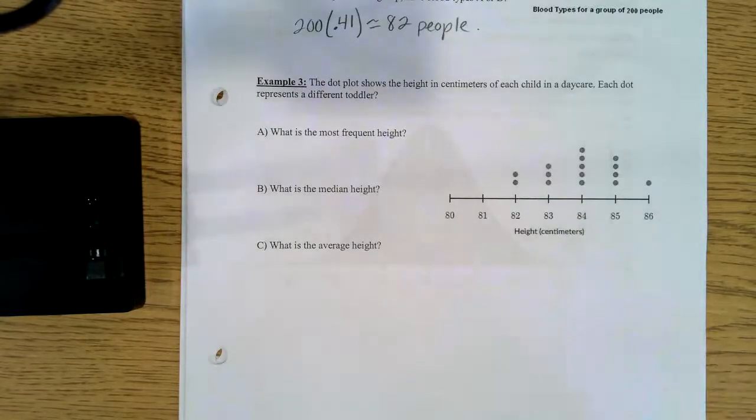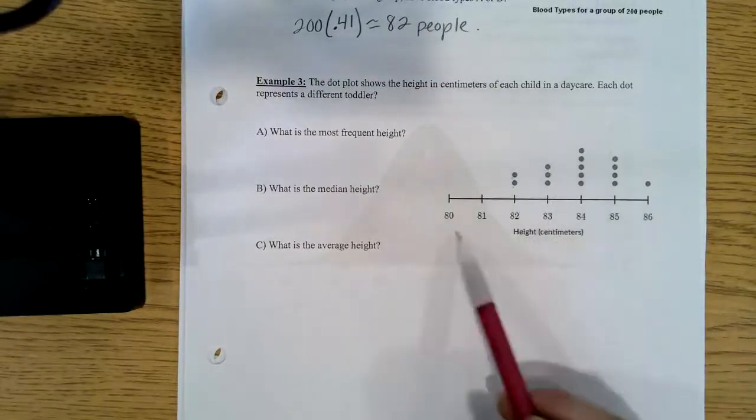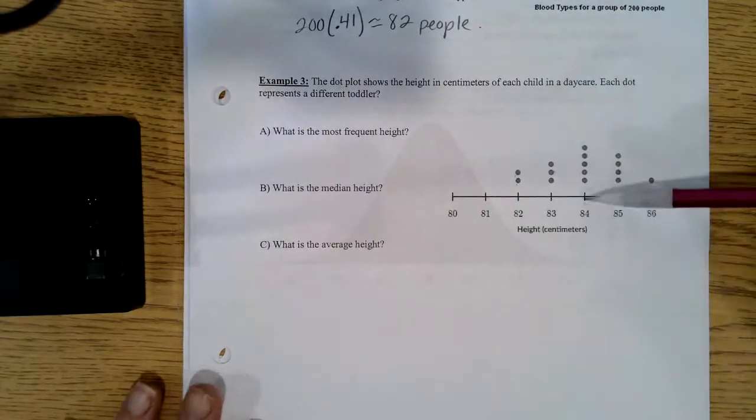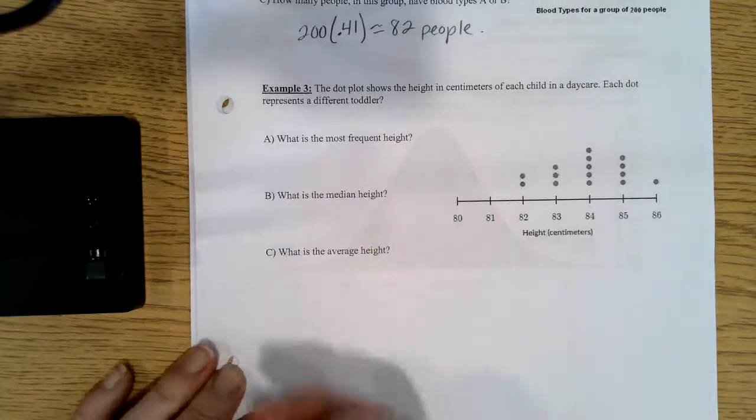Example 3. The dot plot shows the height in centimeters of each child at a daycare. Each dot represents a different toddler. What is the most frequent height? So each dot is a toddler, and this is the height, so it's in centimeters. So 84 has the most dots, so the most frequent height is going to be 84 centimeters.